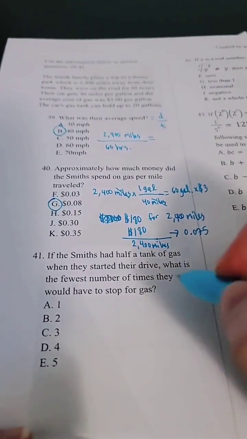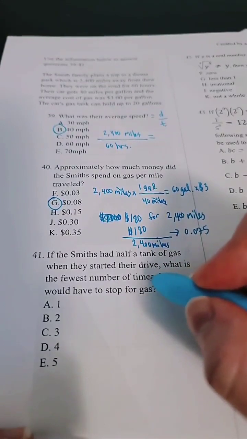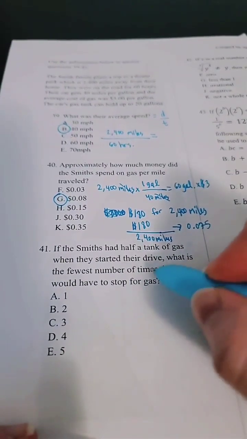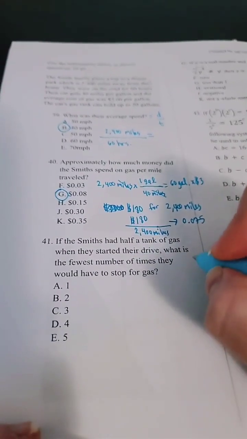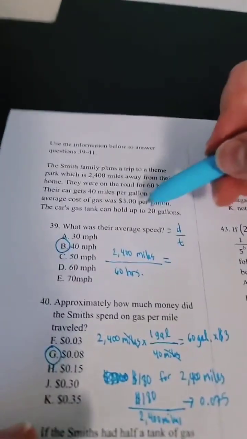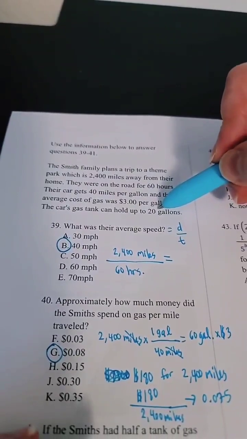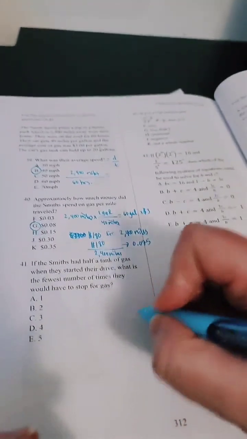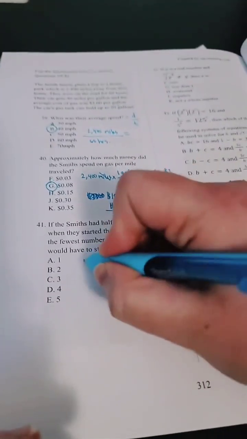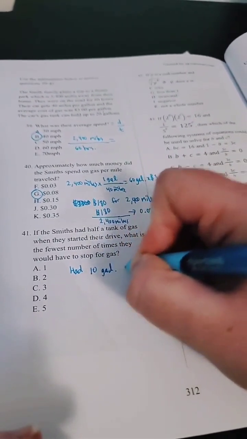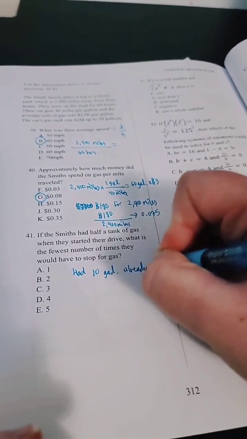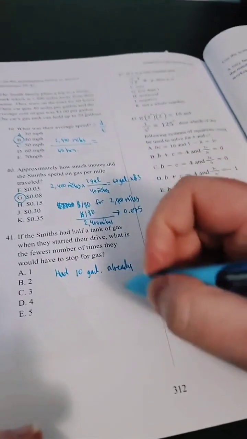If the Smiths had half a tank of gas when they started their drive, what is the fewest number of times they would have to stop for gas? Okay, so they had half a tank of gas. In their tank, they can hold up to 20 gallons. So they already have 10 gallons if they have half a tank. And then we wouldn't know how many times they're going to stop.